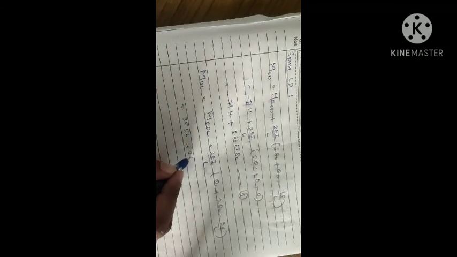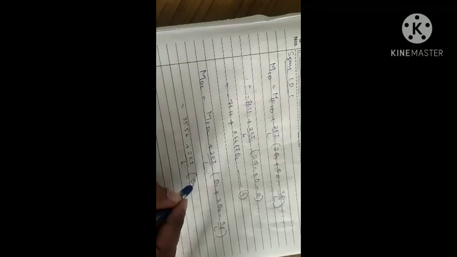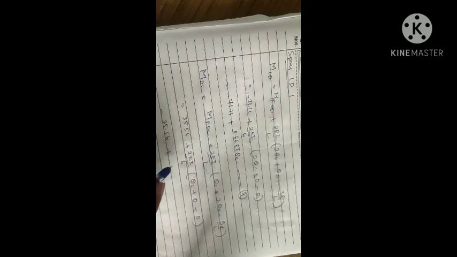Value 2EI by length is again 6 meters. Theta C plus 2 theta D is 0. Delta is 0. So this becomes 35.56 plus 2 by 6, which is 0.33 EI theta C.